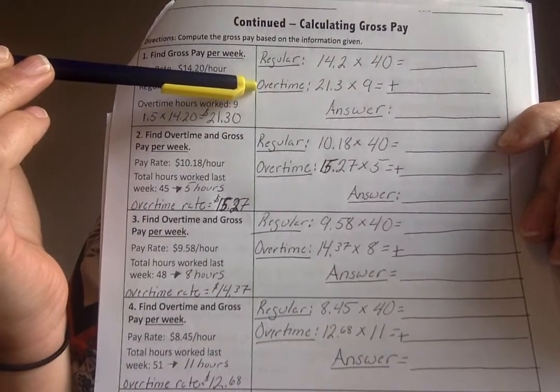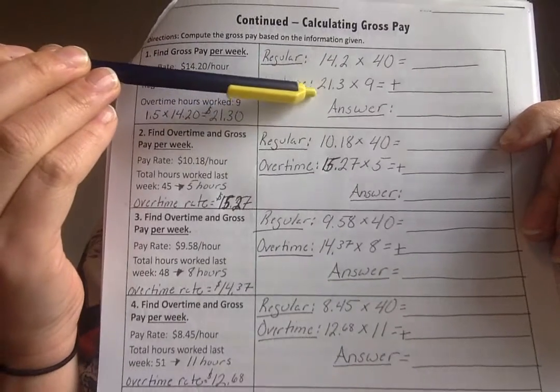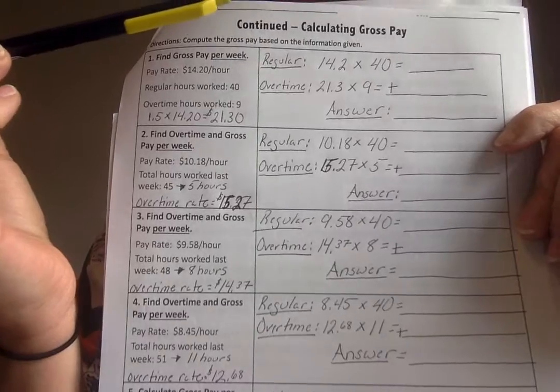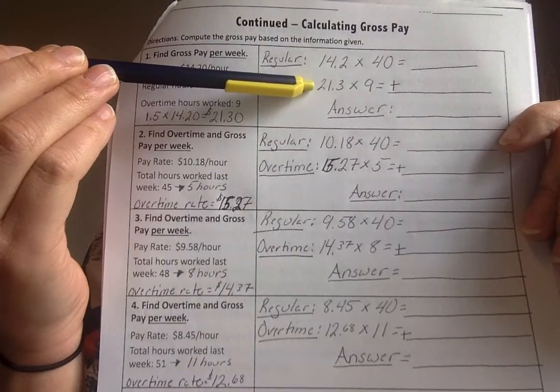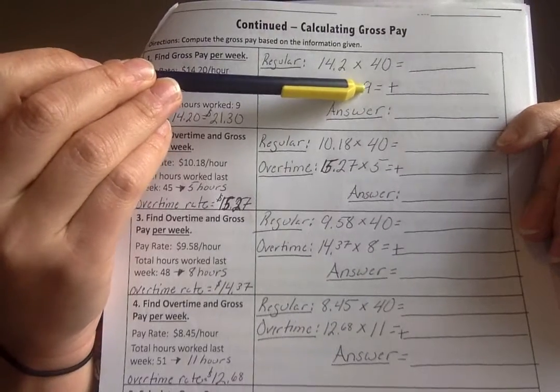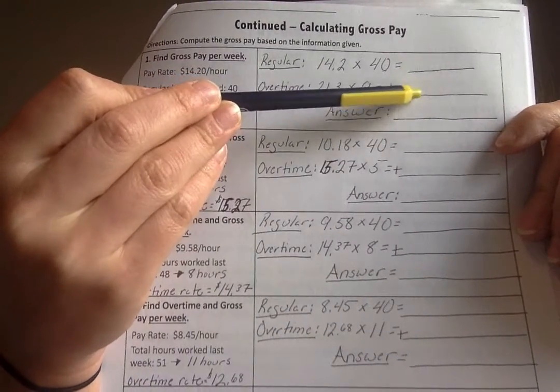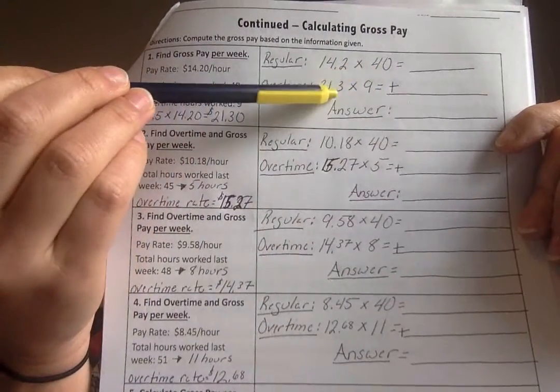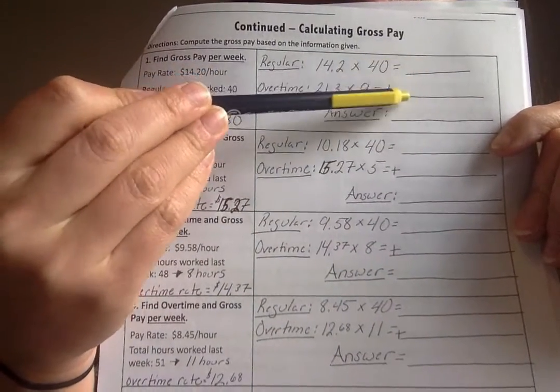And then you're going to calculate the overtime by that pay rate of $12. I'm sorry, 21. I'm looking at it backwards. $21.30 times 9. Put that answer right here. Okay, so multiply both of those. Put those answers here.